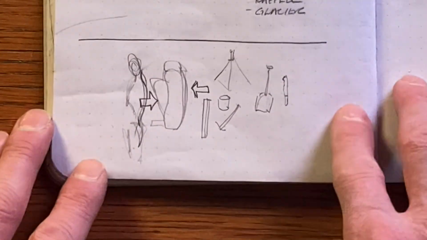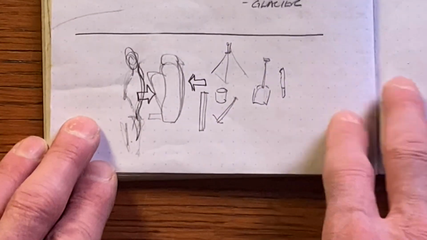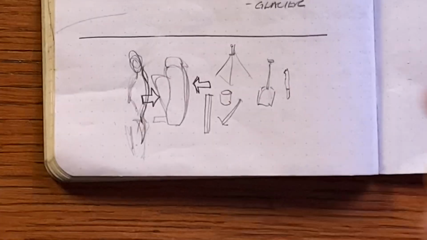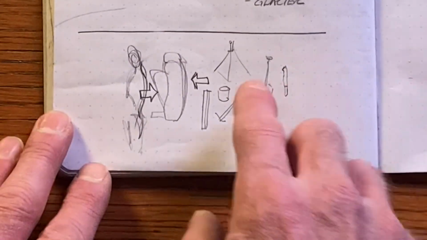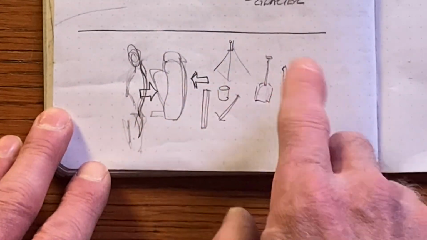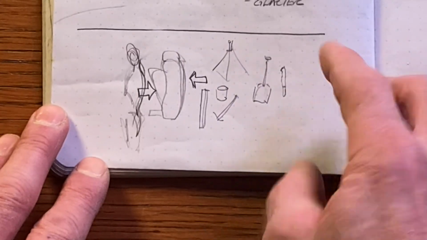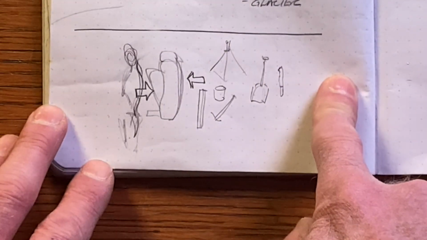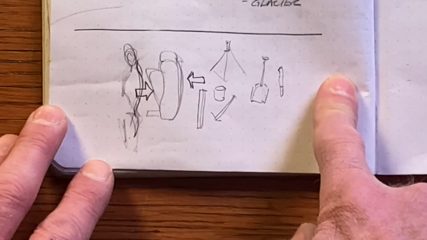This is going to be an instance of two driving forces. One will be the need to accommodate all the various components and all the various gear that we're going to be taking with us on a multi-day trip.